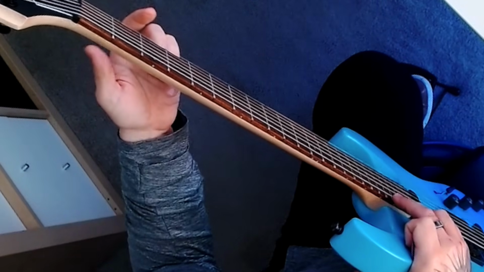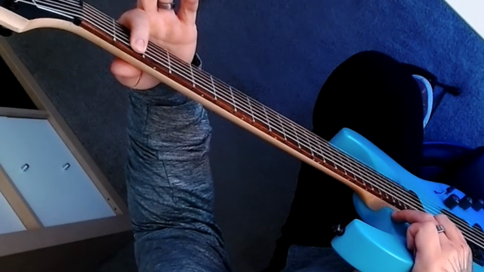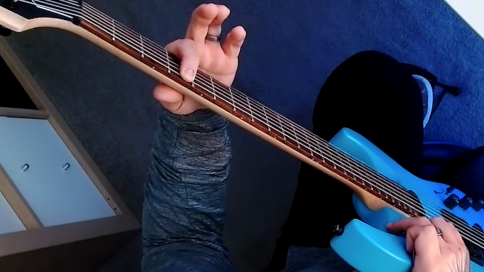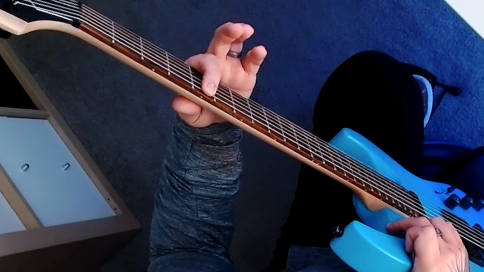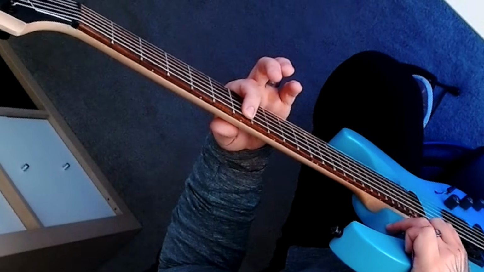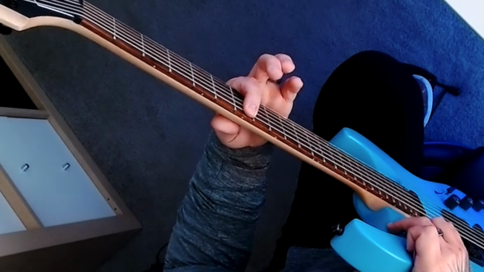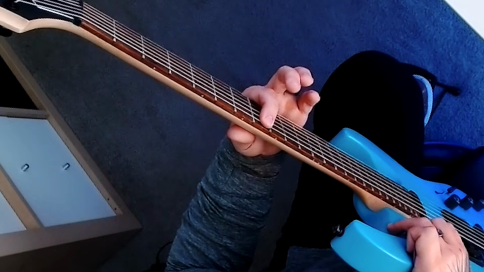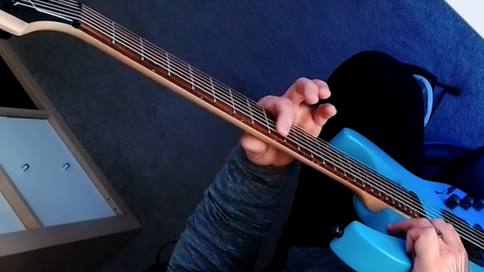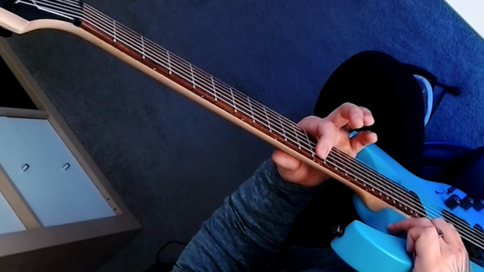But we could go E open, F, second fret is F sharp, third fret is G, fourth fret is G sharp, fifth fret is A, sixth fret is A sharp, seventh is B. We know that there's nothing in between B and C. They go right into each other as a half step. So if we're on B here at the 7th fret, our C is on the 8th fret of the low E. We then go to C sharp, then D, D sharp, and we're back to E.